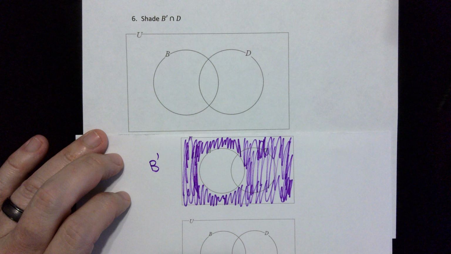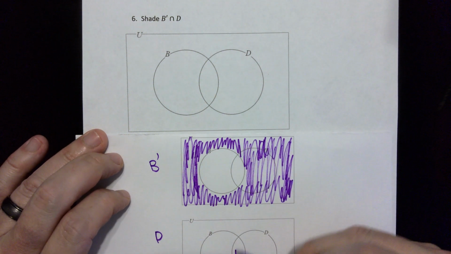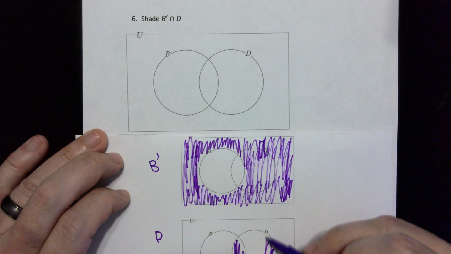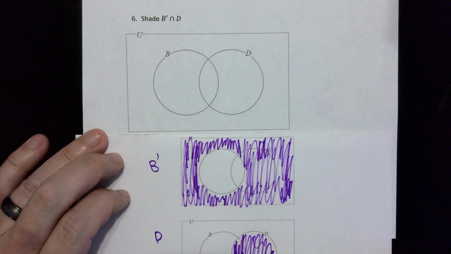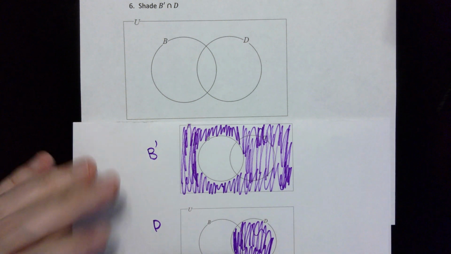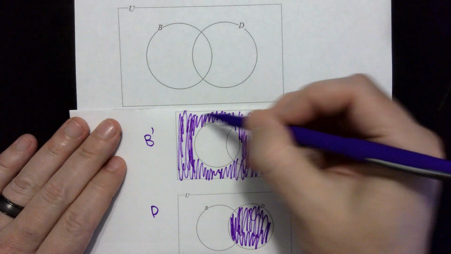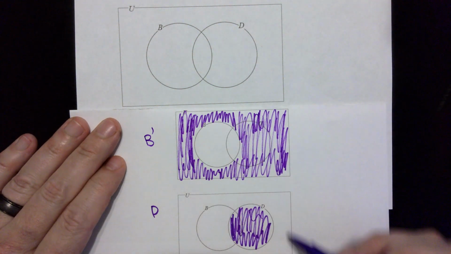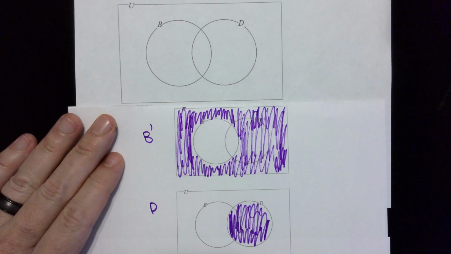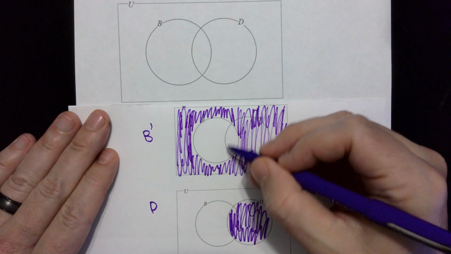And then it's asking us to intersect that with D. I can go ahead and draw D on this one. Now it's intersect, so it only gets shaded in our final answer if it gets shaded twice. So the outside wasn't shaded here, so we can't include it. This little sliver right here is shaded here, but it's not shaded here.